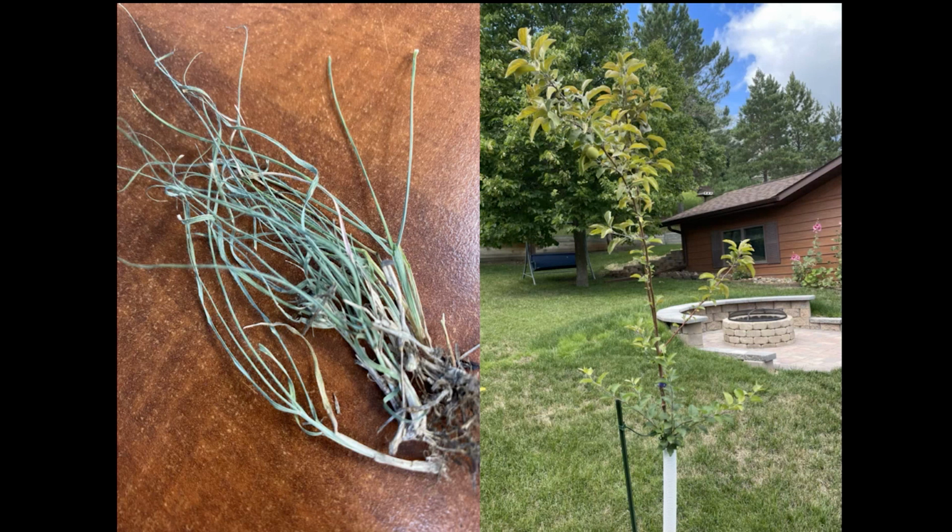A lot of what happens with these trees involves the trunk, and it has a guard on, so that also takes away some of that diagnosis.